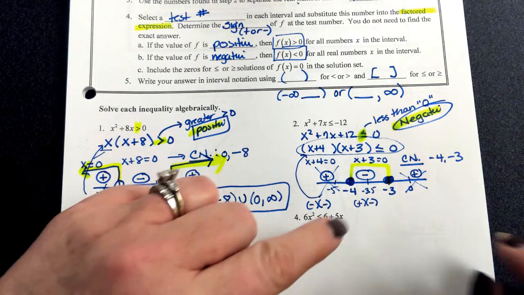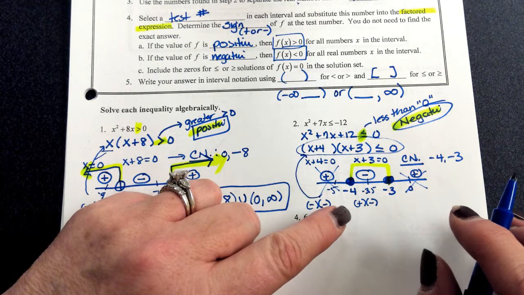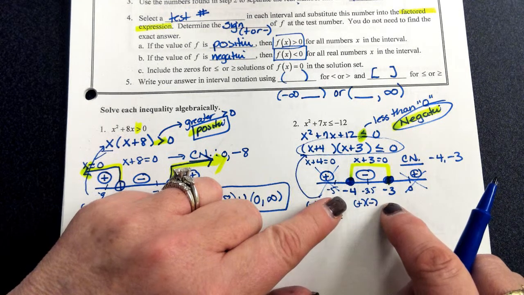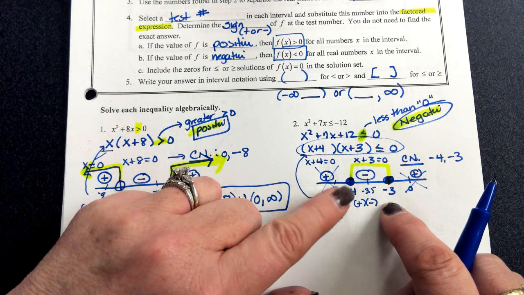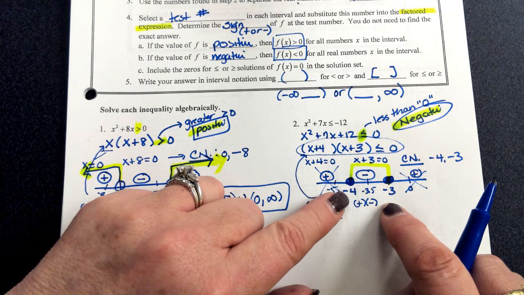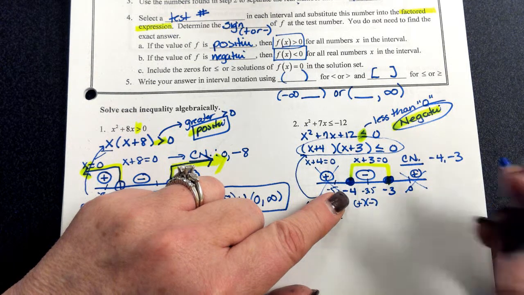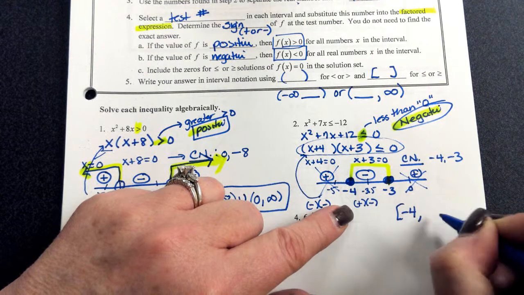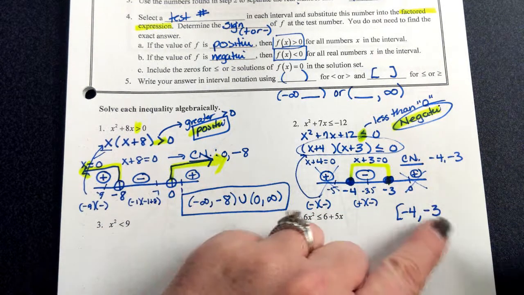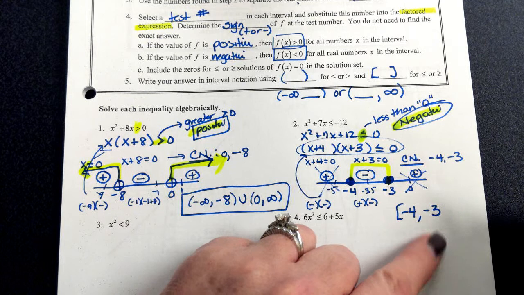So where are my solutions then going to be? It's a very small solution set. It's going to be between -4 and -3. How am I going to start the interval? Is it going to be a bracket or a parenthesis? Bracket. So I bracket -4, and then it's going to be -3, and do I put a bracket or parenthesis after -3? Bracket.